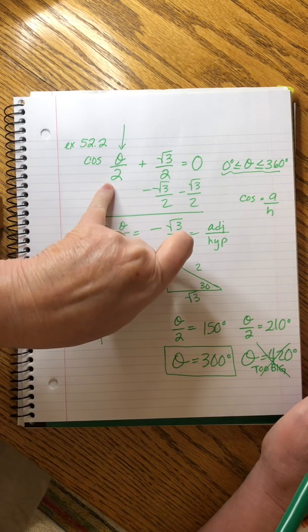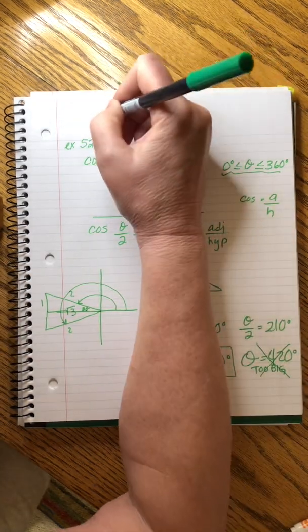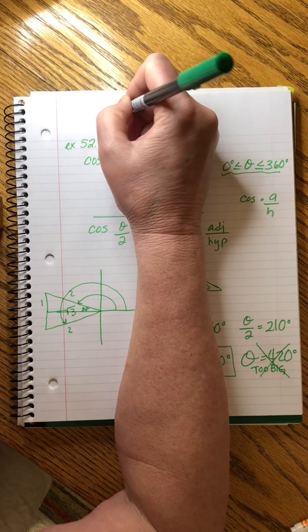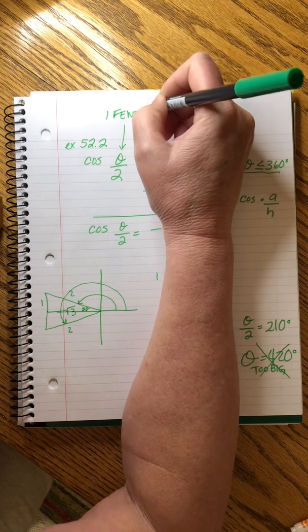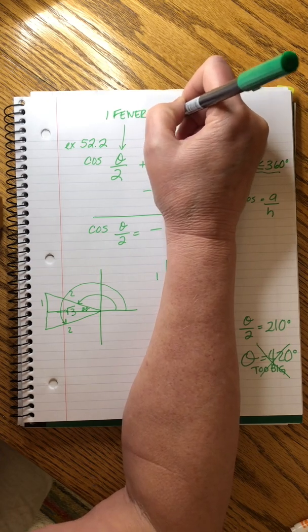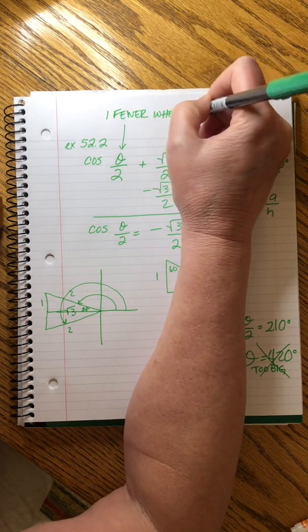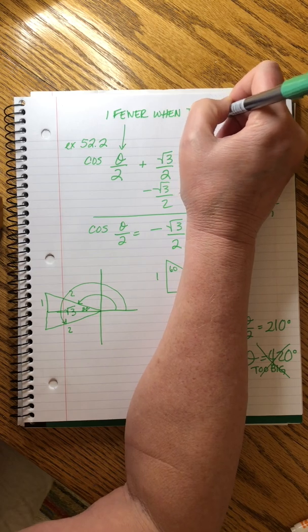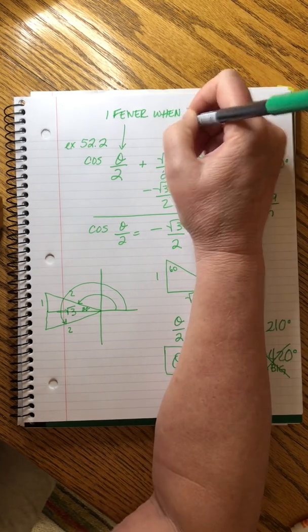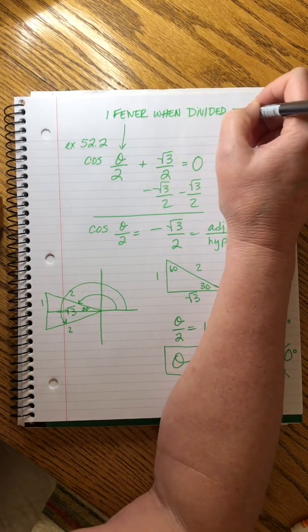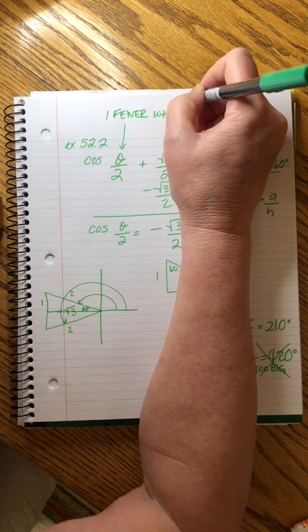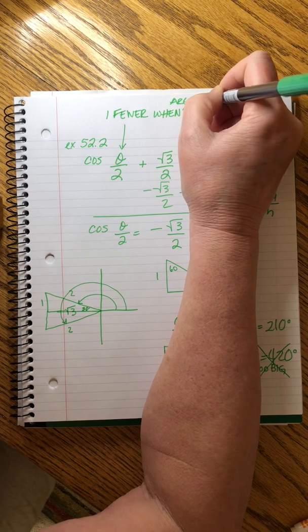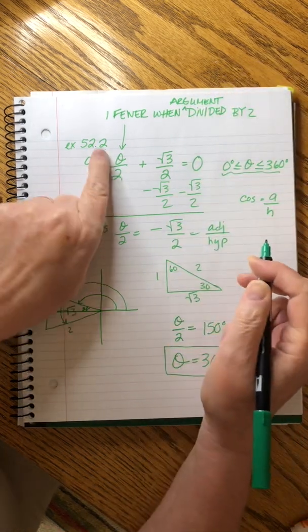So when we're dividing, we have one fewer when divided by 2. Okay, that's what happened in this case.